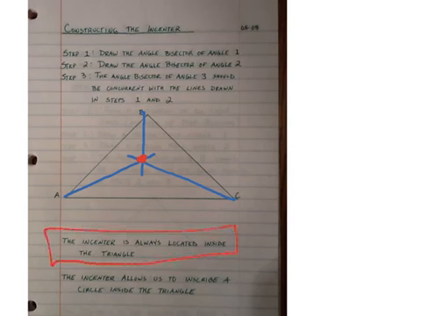The other cool thing about an incenter is it allows us to inscribe a circle inside the triangle, which means if this was our radius, we would have a circle that is inside the triangle that touches all three edges. We'll do this construction in class.